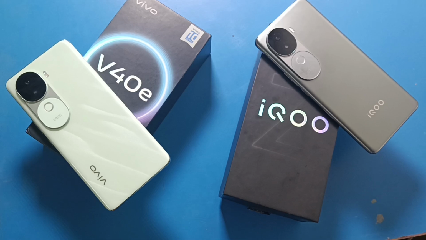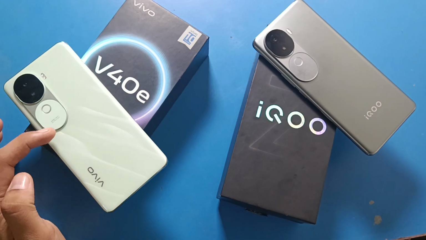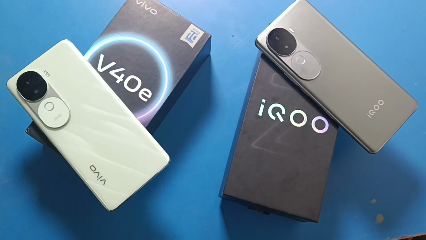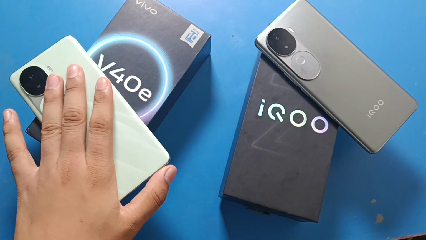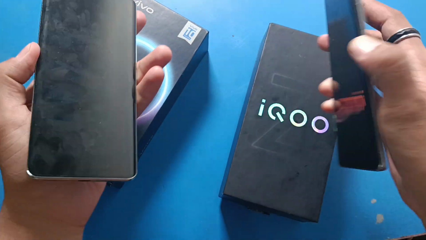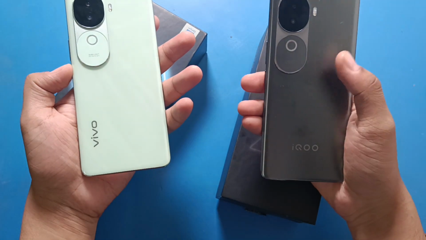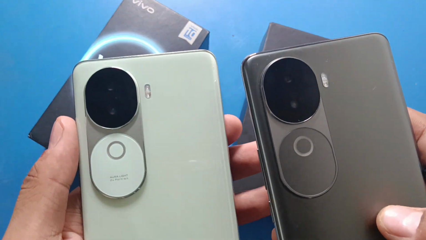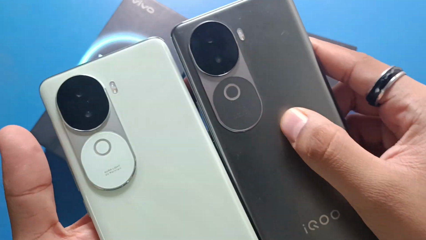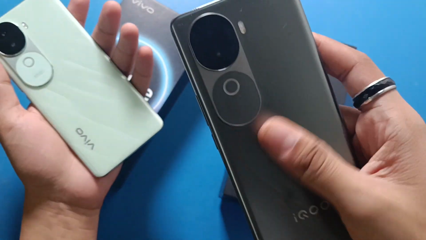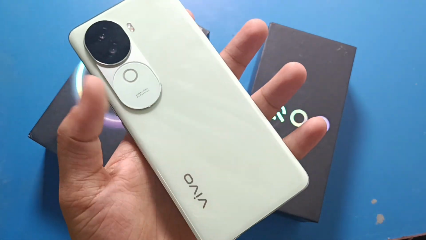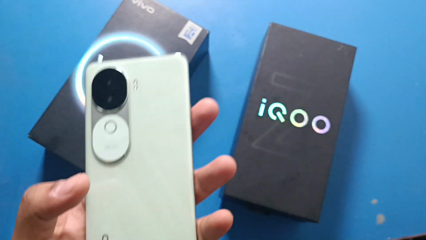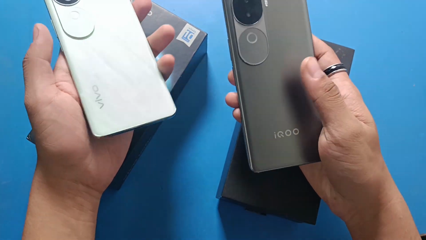In this video, I'm going to compare these two smartphones, the Vivo V40e and the iQOO Z9s 5G. So let's compare them. Talking about the display and outer features, they are the same. You can see the camera design is the same on both. This one is a quite metallic gray color, and this is mint green, and it has a texture too. Vivo branding is there, and on this one iQOO branding is there.